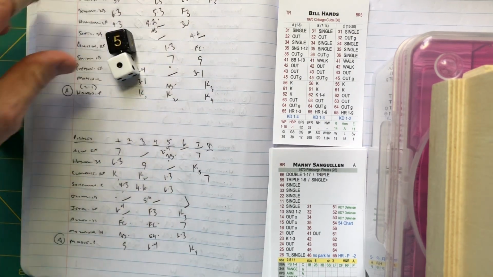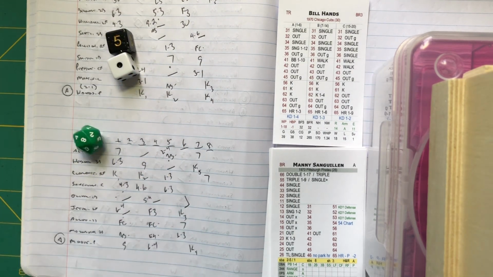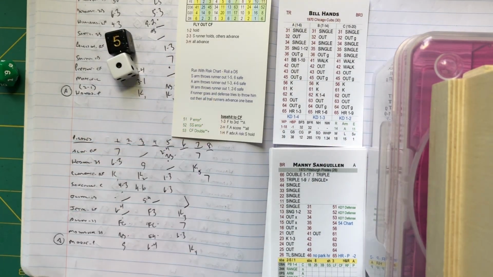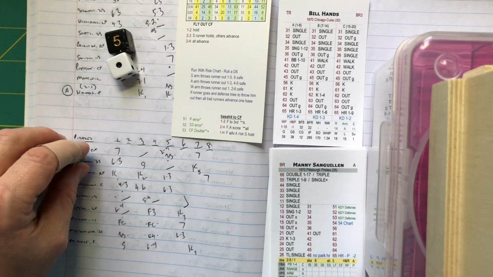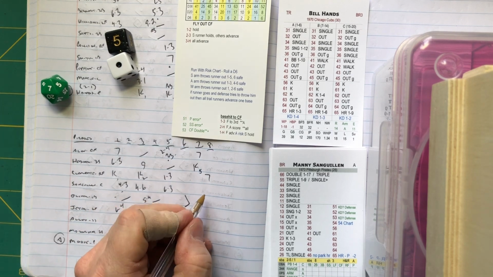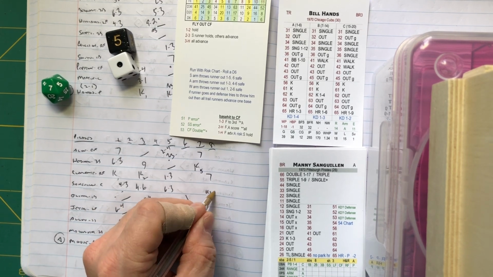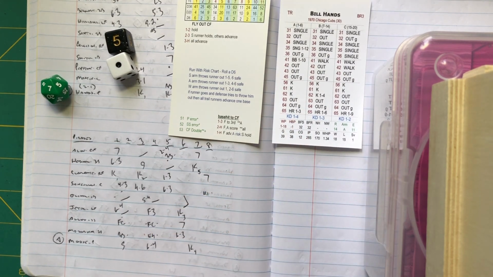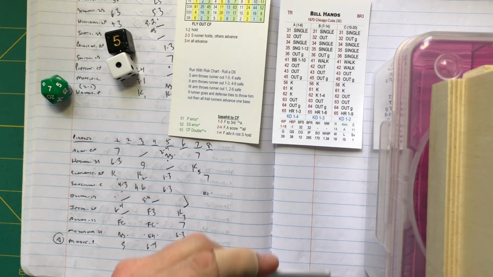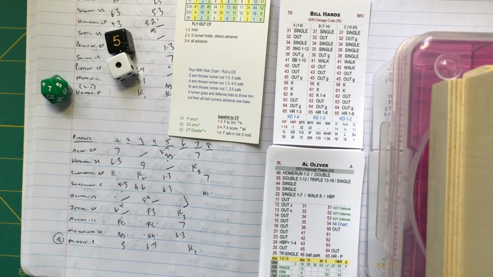The pitch from Hands. Error check. Check the strikeout first of all. No strikeout. Error check will be on Hands. He's an 11. And he boots it. We got an E1, and Sanguillen is safe at first. Al Oliver is 3 for 3.